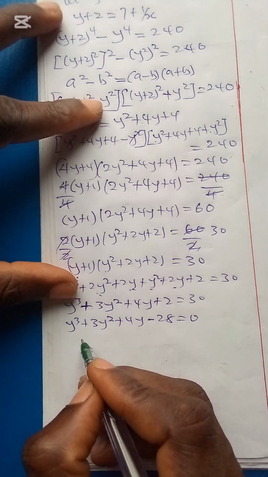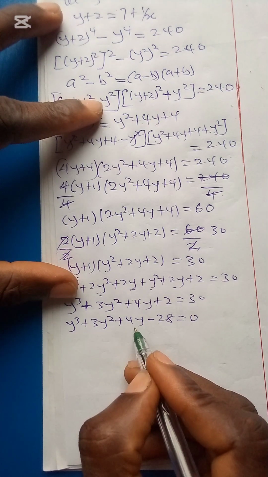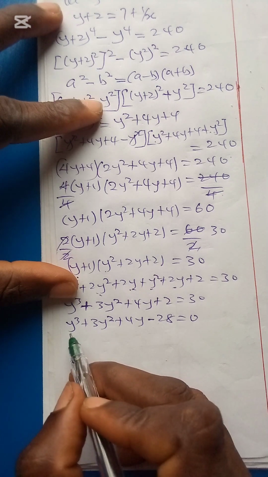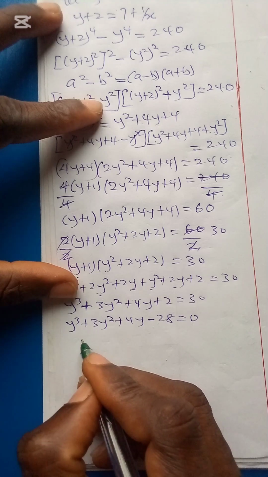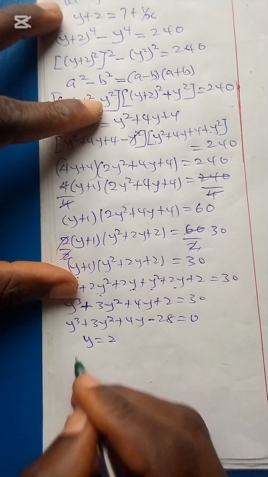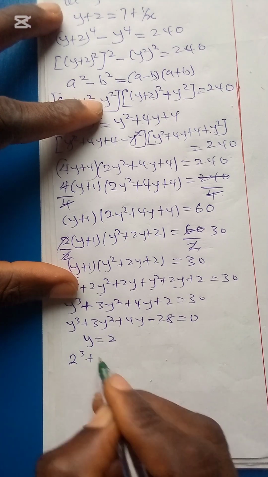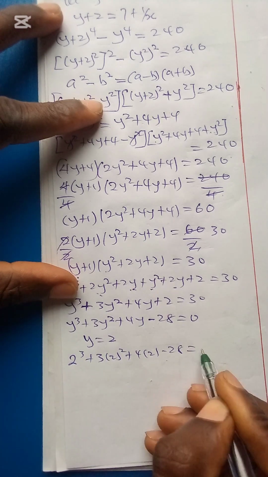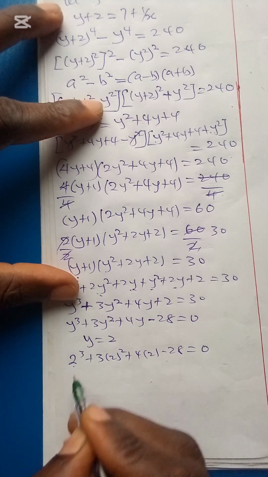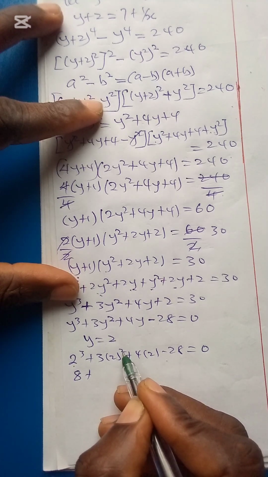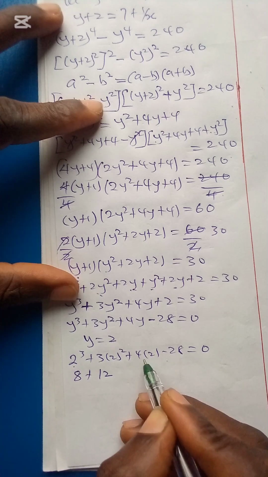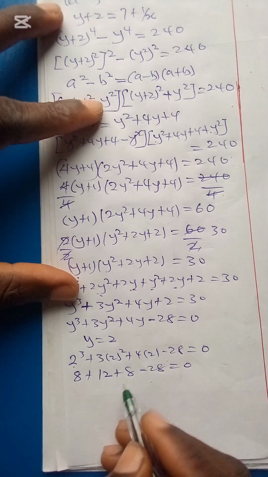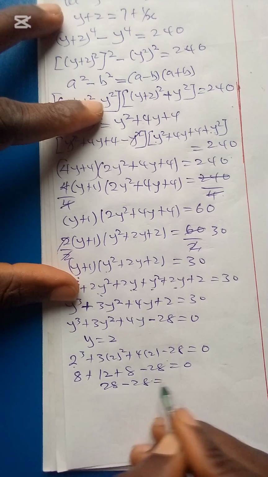Now, if I substitute 1 for y here, I will not get 0 on the right hand side. Also, if I substitute minus 1 for y here, I'm not going to get 0. But if I let y equals 2, I have 2 raised to power 3 plus 3 times 2 raised to power 2 plus 4 times 2 minus 28 is equal to 0. 2 raised to power 3 is 8. 2 raised to power 2 is 4. 4 times 3 is 12. Then 4 times 2 is 8, minus 28 is equal to 0. When we add these together, we'll have 28 minus 28 is equal to 0.